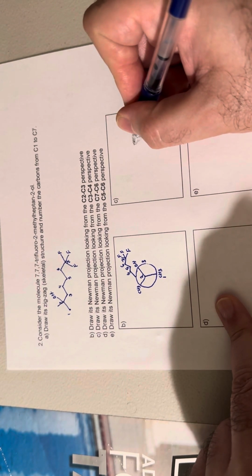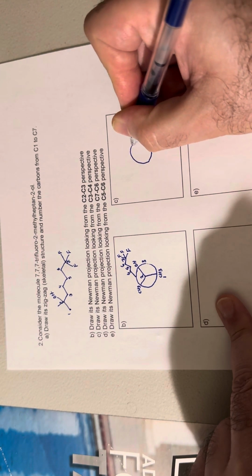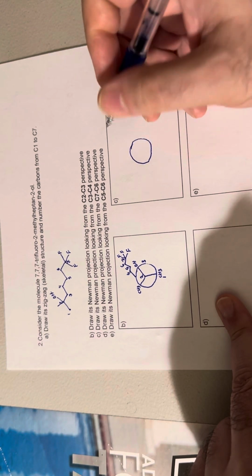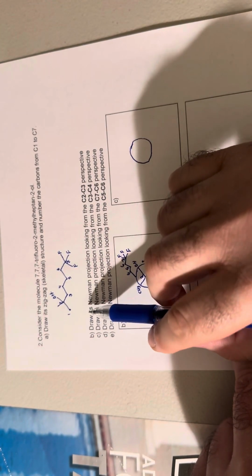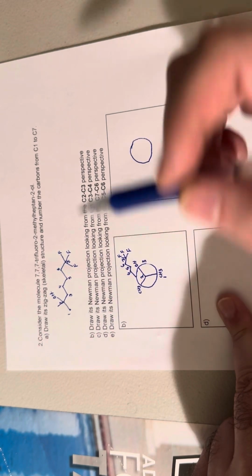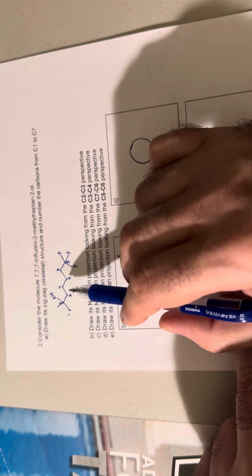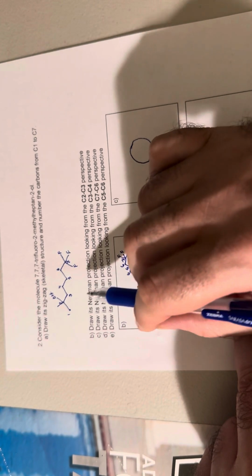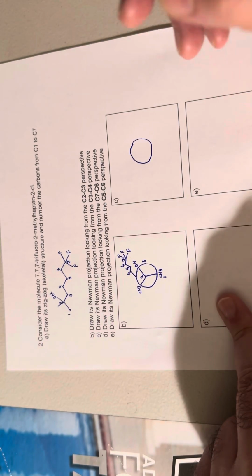So in this Newman projection, we have the main circle, carbon number 3 is at the downside of carbon number 4, and there is 1 bond at the upper side of it and 2 different bonds at the bottom left and bottom right of that.